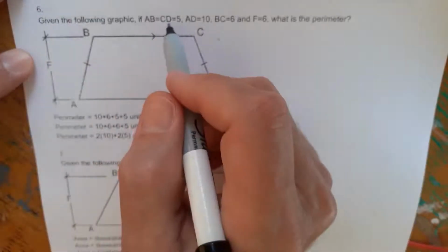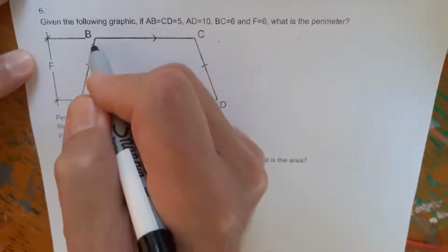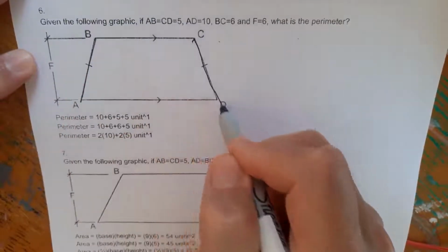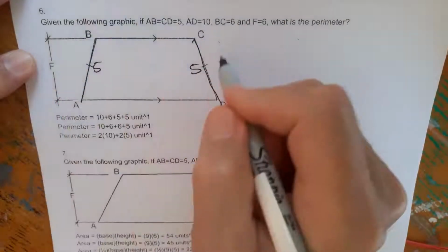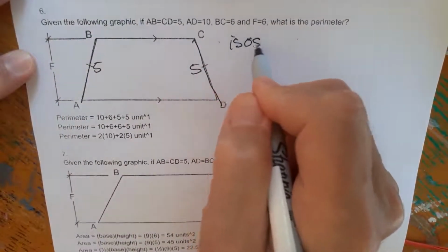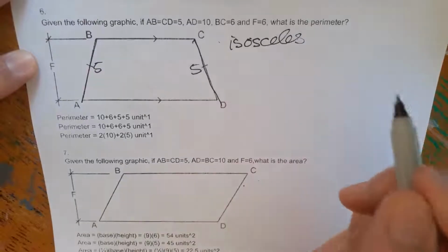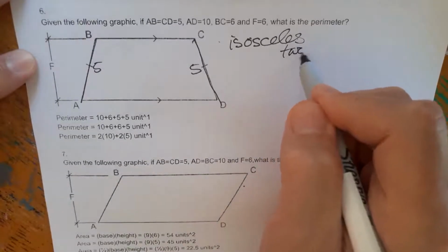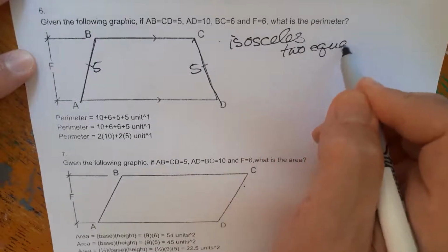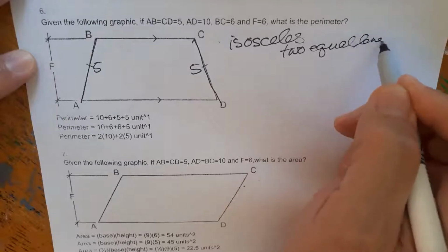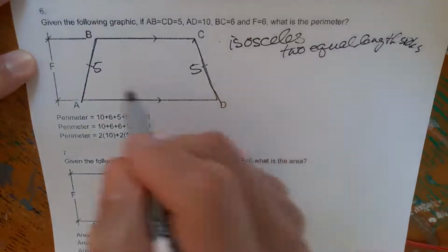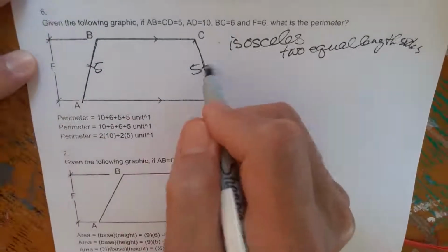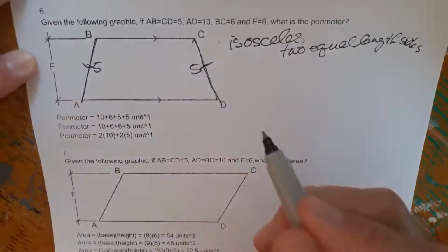All right, AB equals CD equals 5. These are 5 long. That makes this an isosceles trapezoid. Isosceles, which I can never spell, which means two equal sides, two equal length sides. Okay, sides. Man, I can't write either. So these tick marks tell us that too, you guys. Tick mark here, tick mark here.